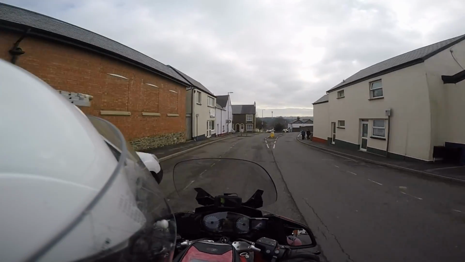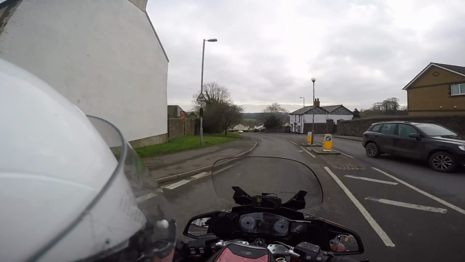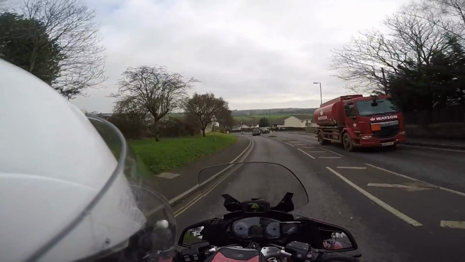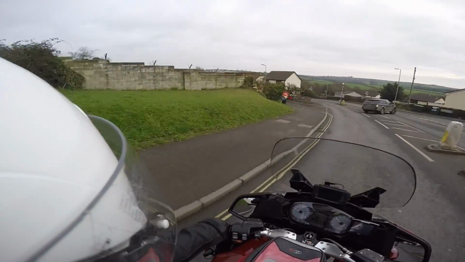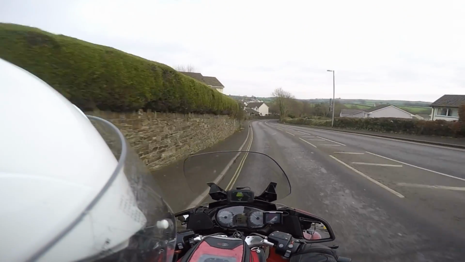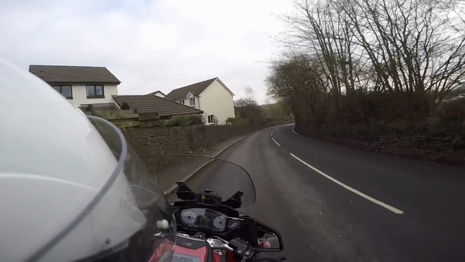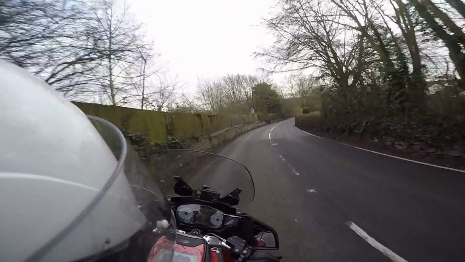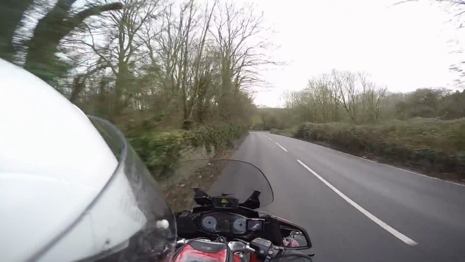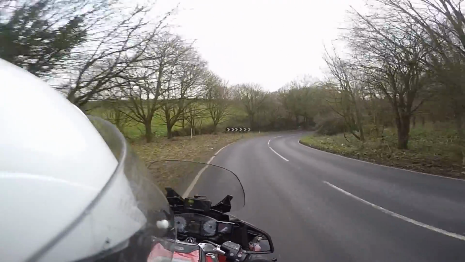So the bike's at its most stable when we're at a constant steady speed. The bike's settled nicely, and we've got even weight distribution, therefore we've got 100% grip front and rear. So that's what we want before we commit to the bend, before we start to lean the motorcycle. Now a bend starts not when we lean the motorcycle, the bend starts way back at the planning stage.